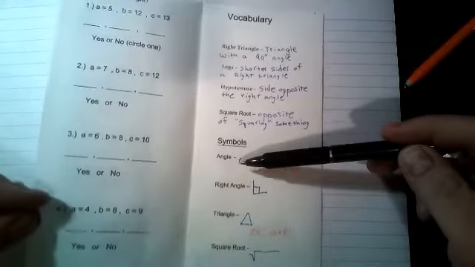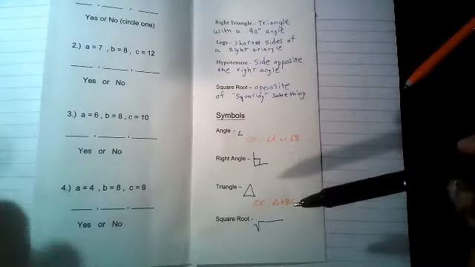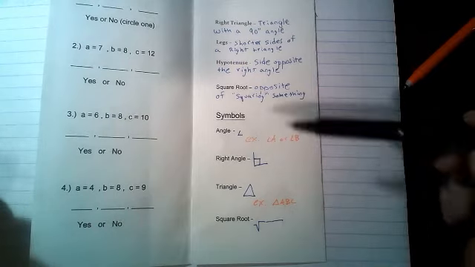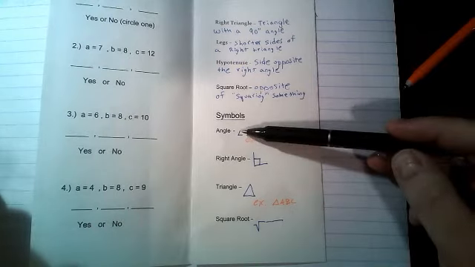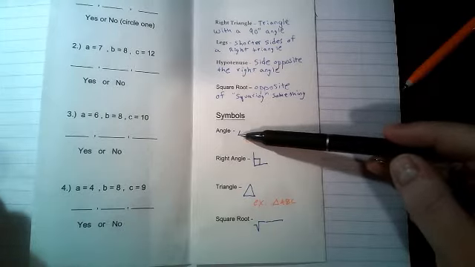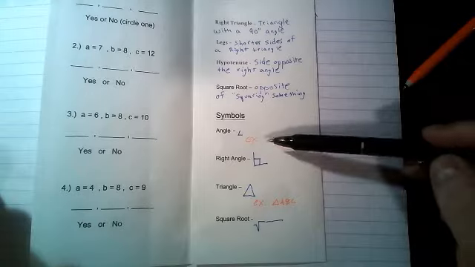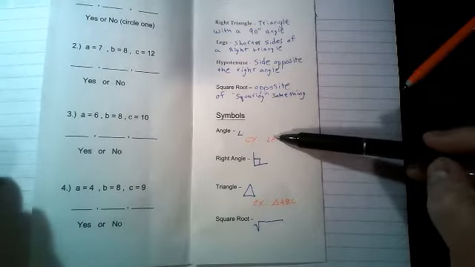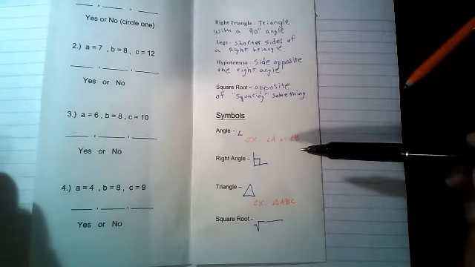And then we have symbols that you'll definitely need to know once we get to geometry, and you should be familiar with these already. This symbol is like the L, but the top of the L is kind of bent in. It stands for an angle. So for example, if we were talking about angle A, we'd make that little angle symbol and we'd denote it as A, or angle B.